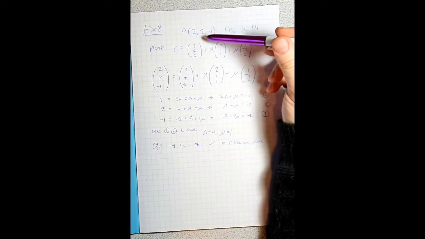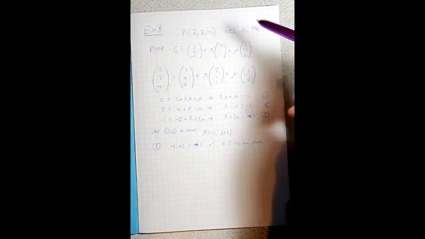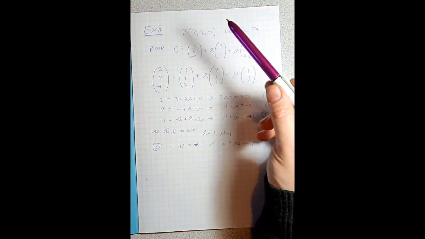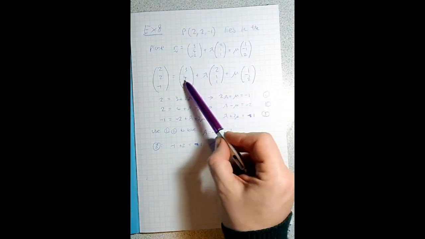I've written it out: verify that the point lies in the plane. What I've done is I've set the position vector equal to the equation of the plane.